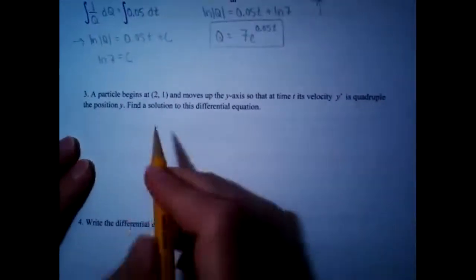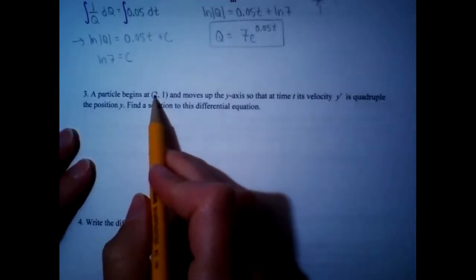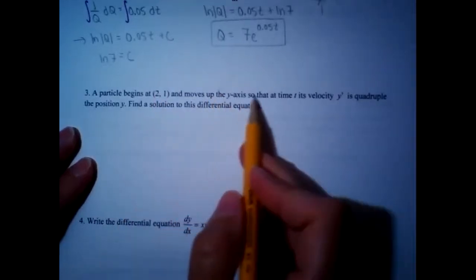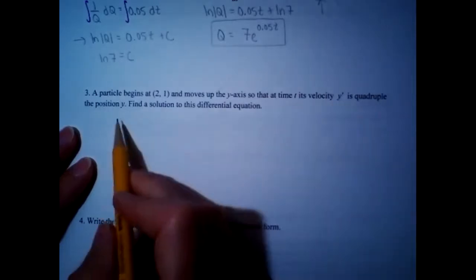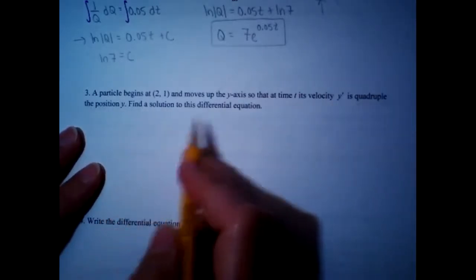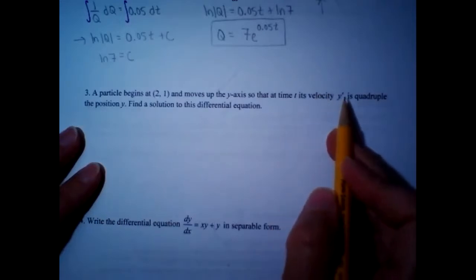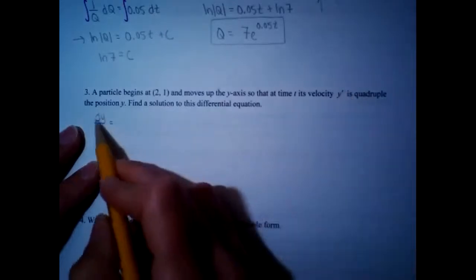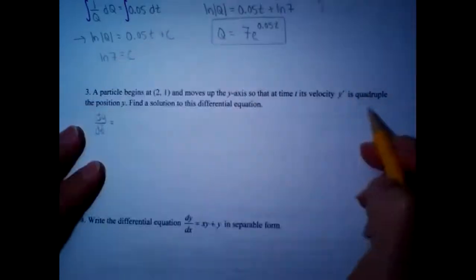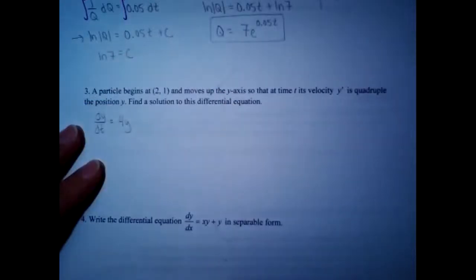All right, number 3, a particle begins at (2, 1). That's the initial condition. X is 2, y is 1. Moves along the y-axis so that at time t, its velocity, y prime, is quadruple the position y. Okay, that's a lot to read through there. But velocity y prime, all right, that's the derivative. Velocity is a derivative. Instead of y prime, though, you want to write dy/dt for the differential equation. So y prime, we're going to write that as dy/dt, and it says that that is quadruple the position y. So that would be 4y.